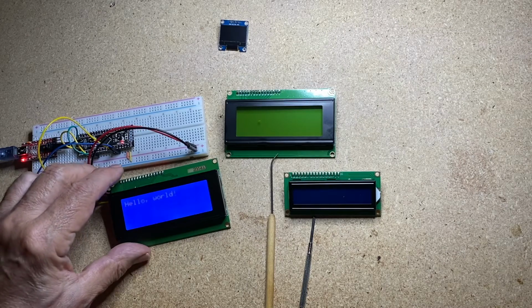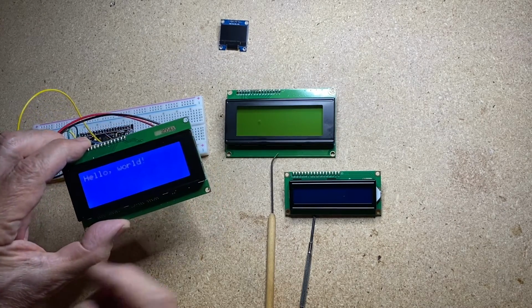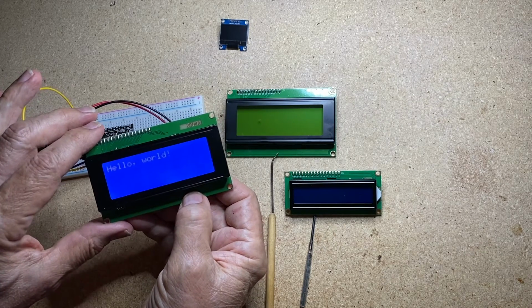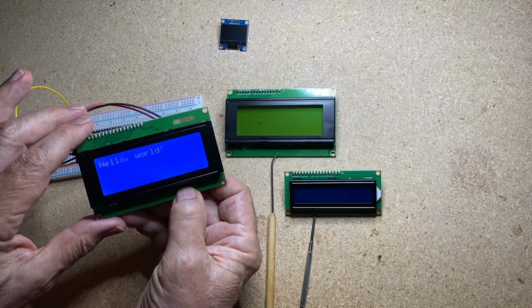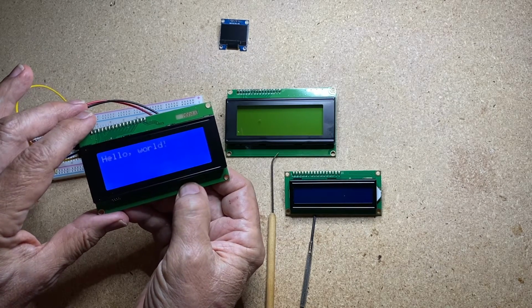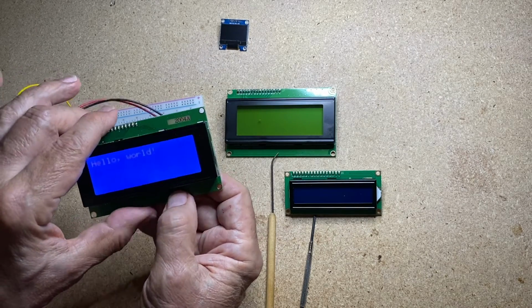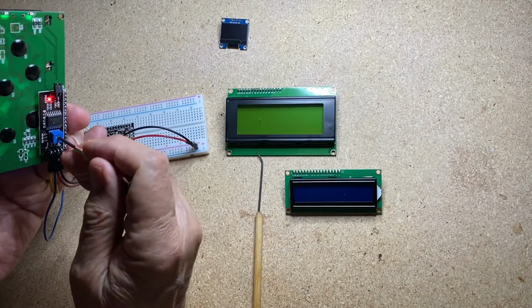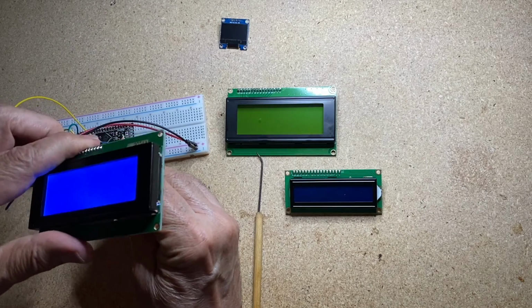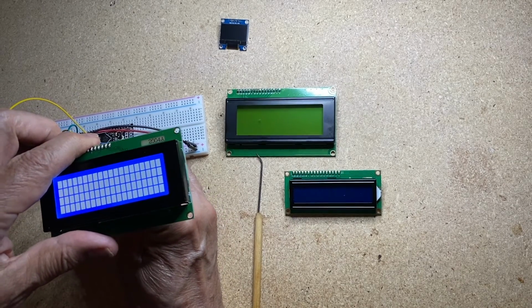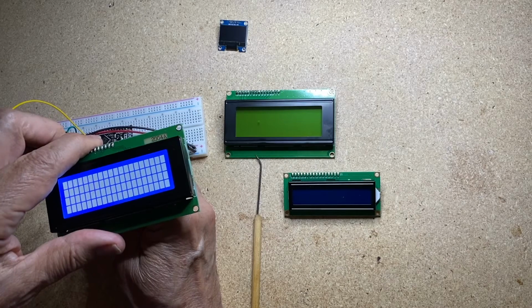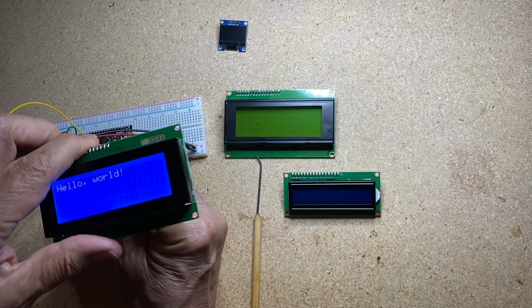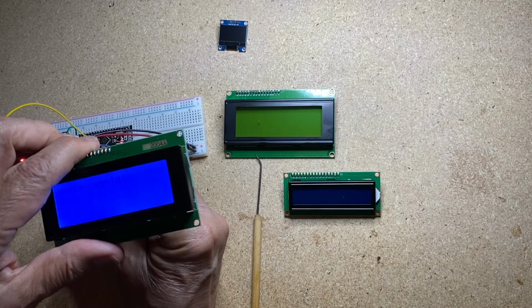Okay, now I've hooked up the 20 by 4 display, and you have to change some parameters for the display in the code, and I'll show you that. But in this case, if you change the potentiometer, you'll be able to see that this is 20 by 4. There's 20 across and 4 down, and you can set it so that it looks good.